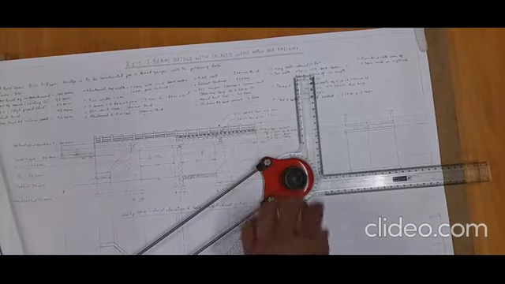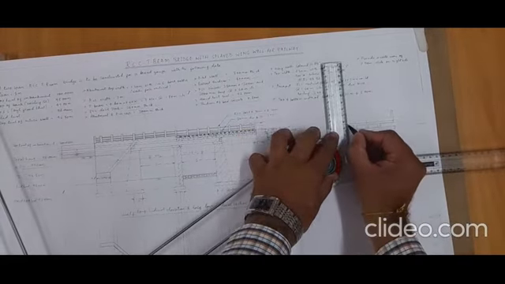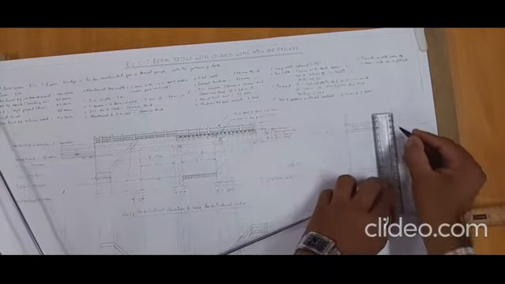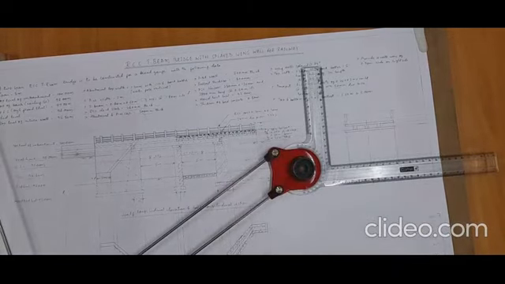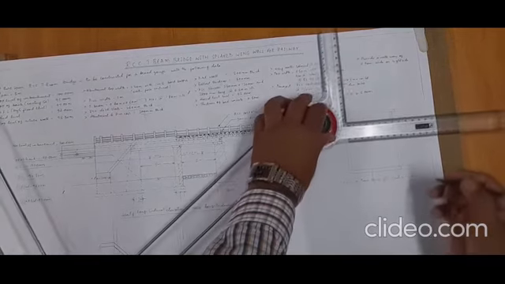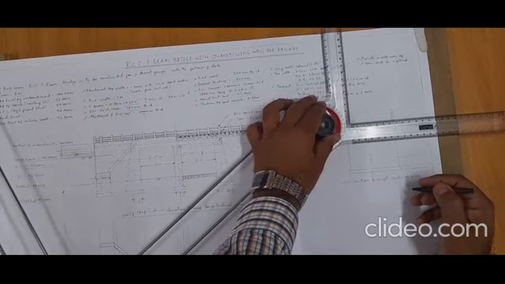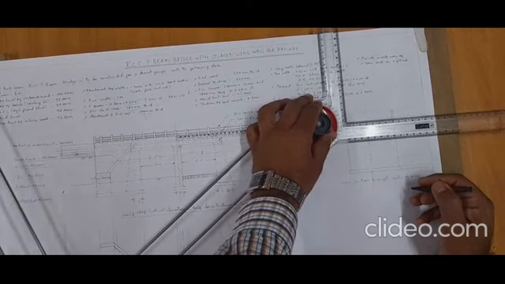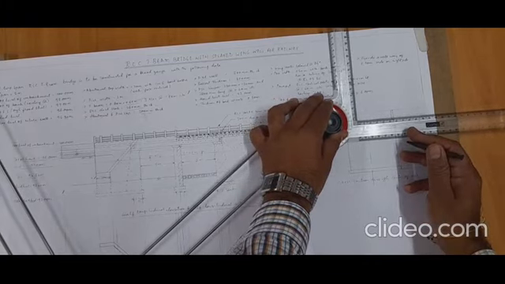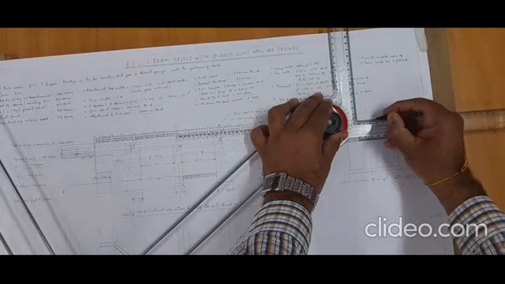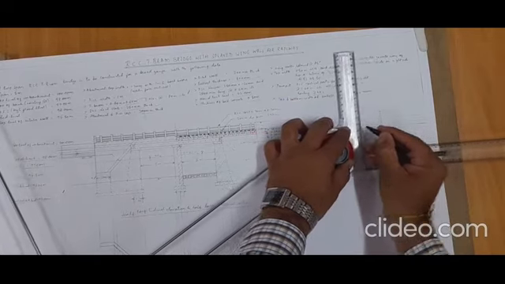Now, we shall first mark the ballast in this section, and then we'll first mark the sleeper. So the sleeper is 2.8 meter long. On either side I shall draw 1.4 meter and 1.4 meter. Here the length and the thickness will be visible from this view.